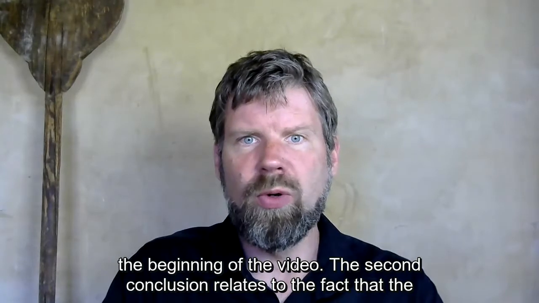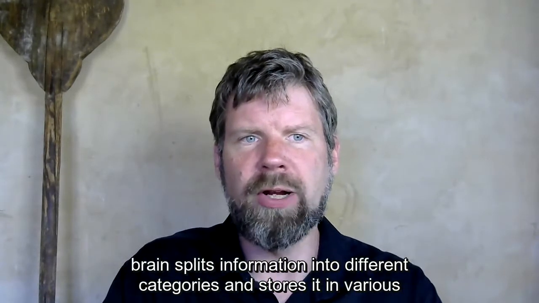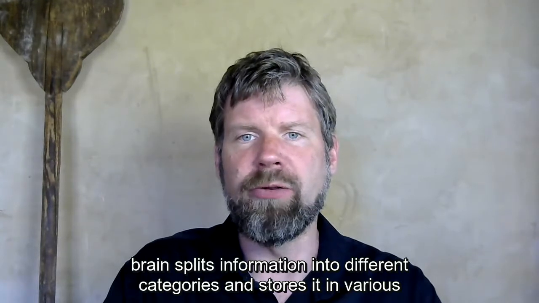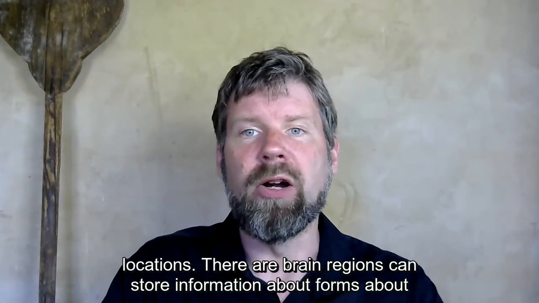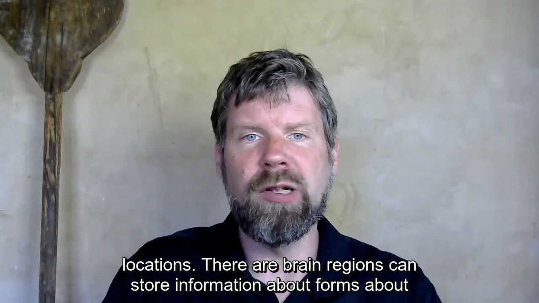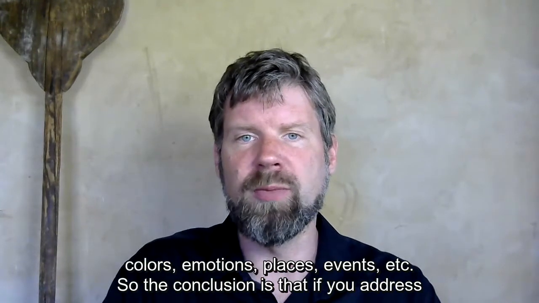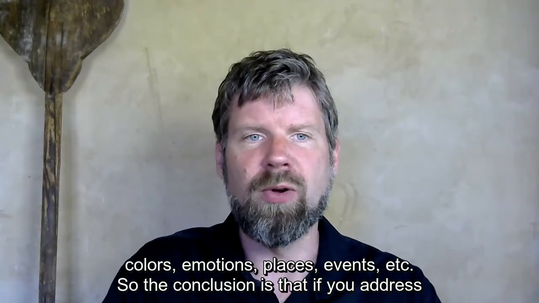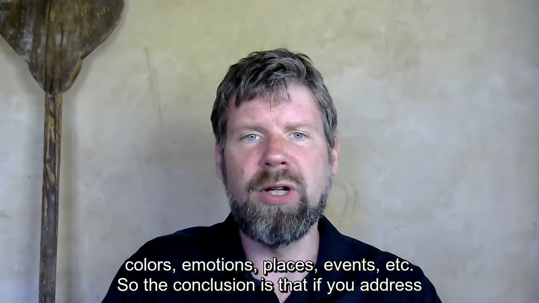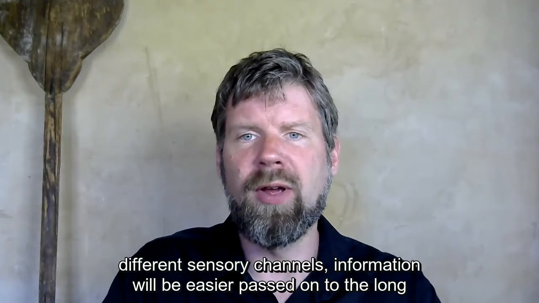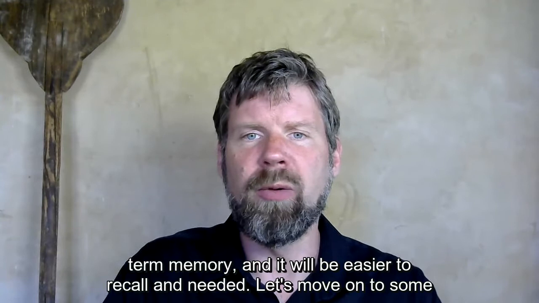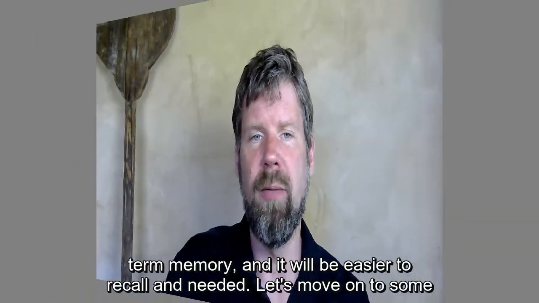The second conclusion relates to the fact that the brain splits information into different categories and stores it in various locations. There are brain regions that store information about forms, about colors, emotions, places, events, etc. So the conclusion is that if we address different sensory channels, the information will be easier passed on to the long-term memory and it will be easier to recall when needed.